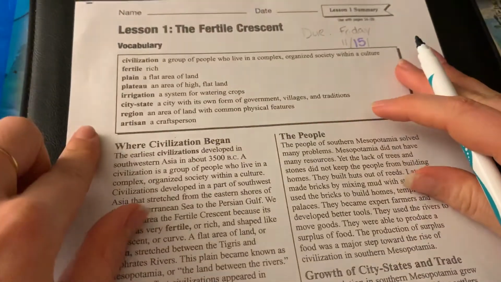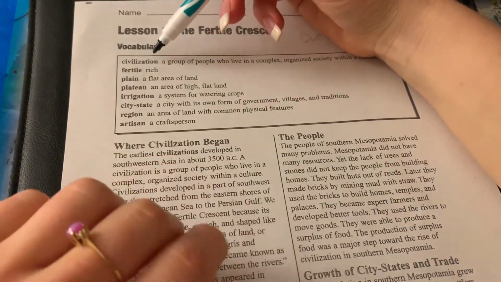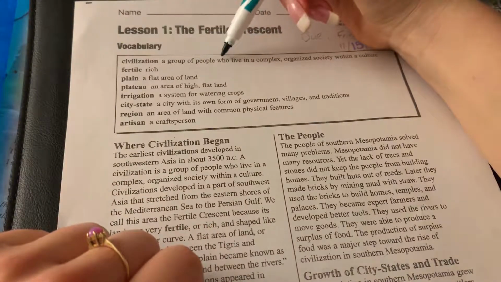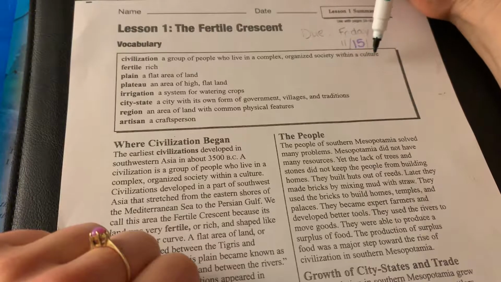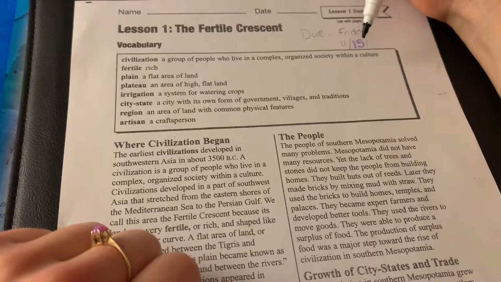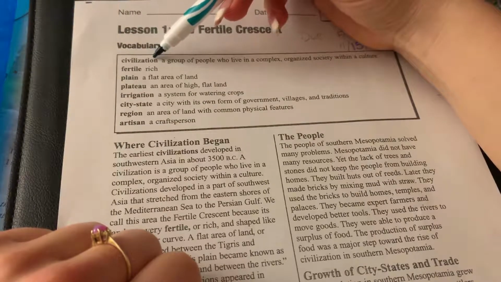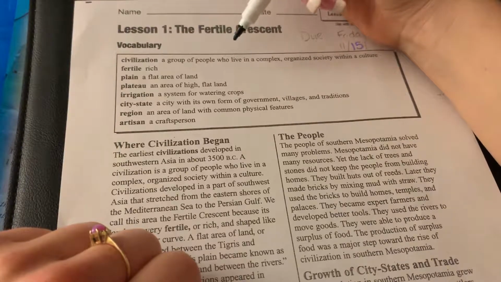Let's go over our vocabulary. A civilization is a group of people who live in a complex, organized society within a culture. So this is when people weren't nomads. They organized together. They were living in one area.